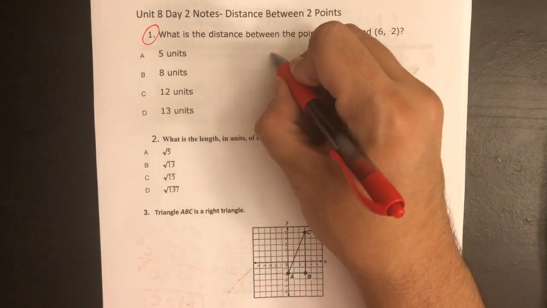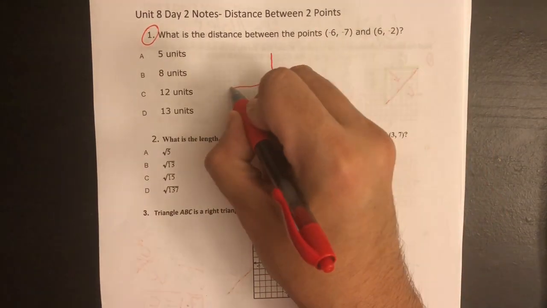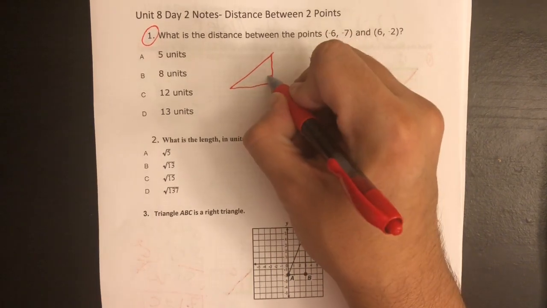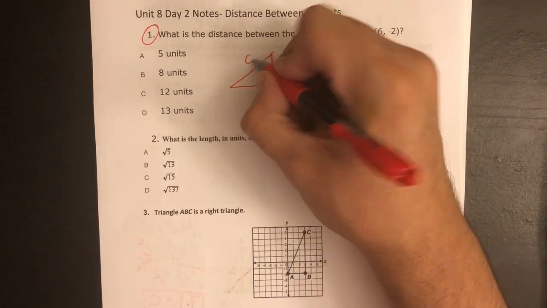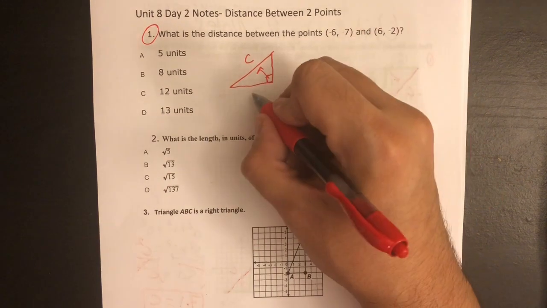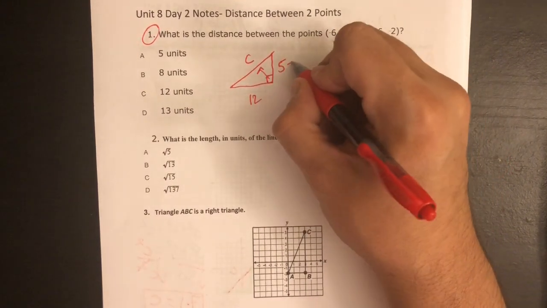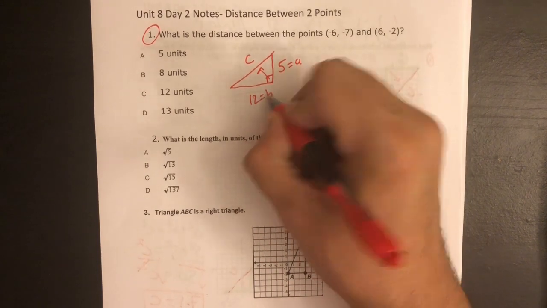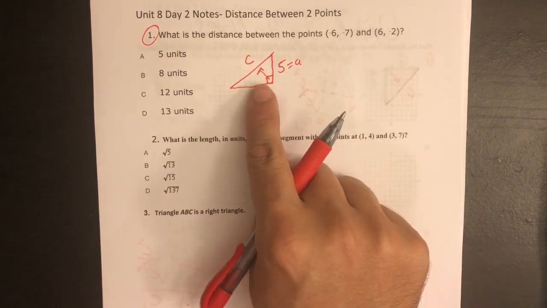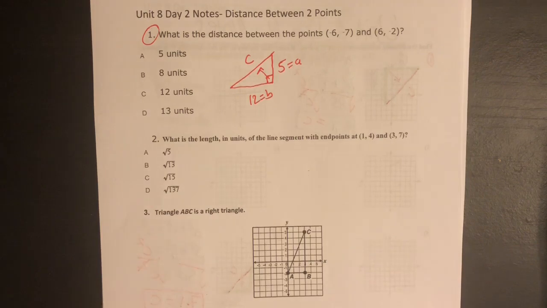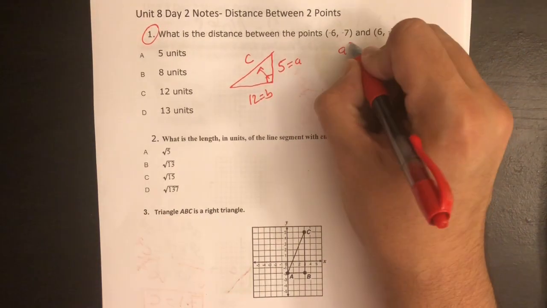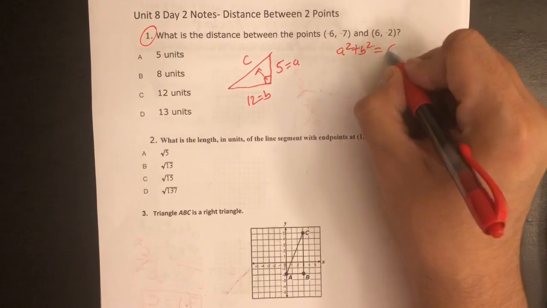So my triangle was something like this, and then we said that this was the letter C, this measurement was 12, this was 5, and we're going to say that this side is A, this side is B. Remember, the letter C is what matters. Across from the 90-degree angle is your letter C. So here we go. A squared plus B squared equals C squared.